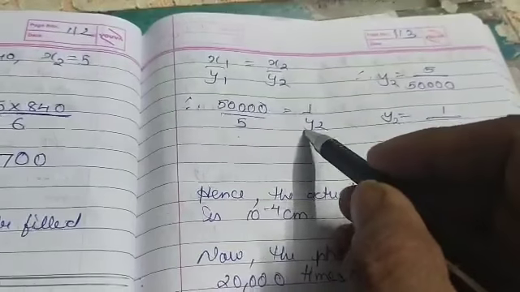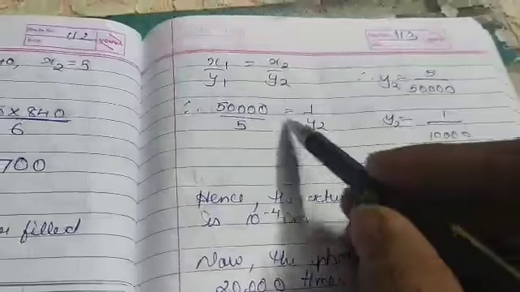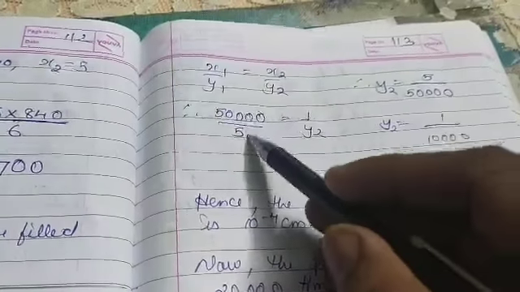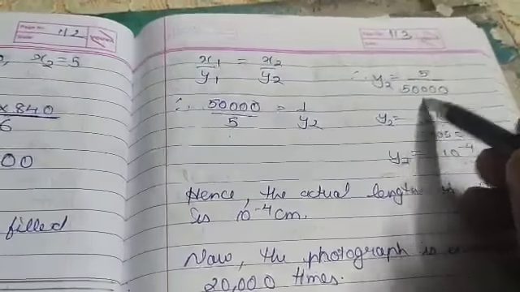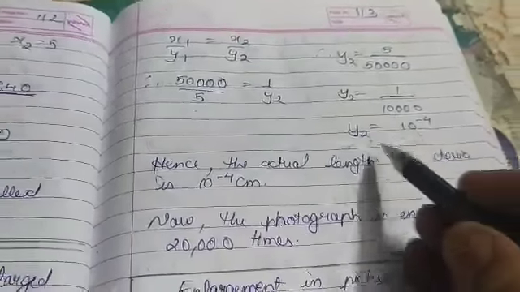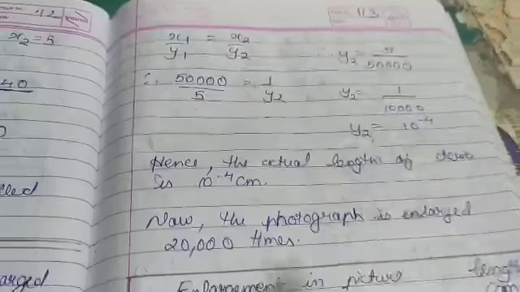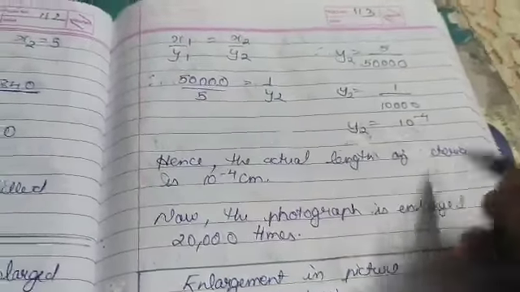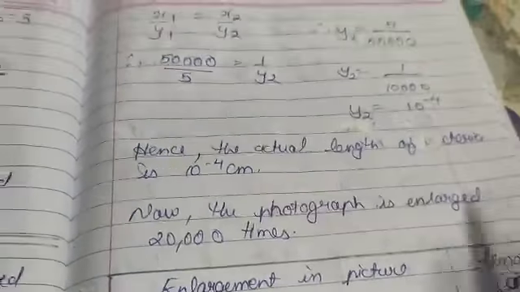Now let us find the value of x2. It's very simple, you just need to cross multiply. So x2 will come over here, and 5 will come over here, and 50,000 will come down. When you divide 5 by 50,000, you get 1 by 10,000. So we can say that the value of x2 is 10 raised to negative 4. Hence the actual length of a bacteria is 10 raised to.